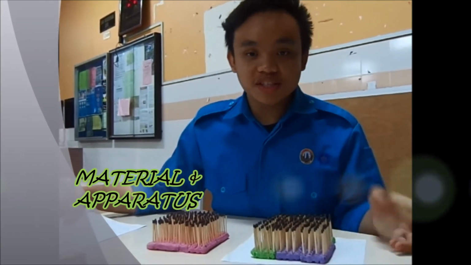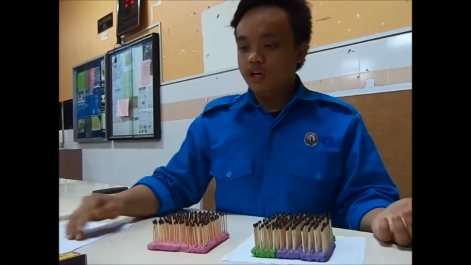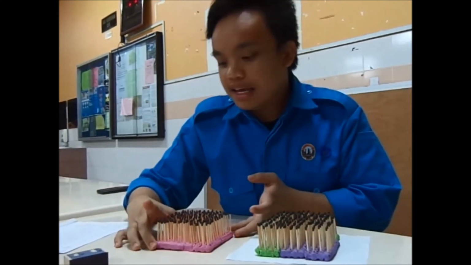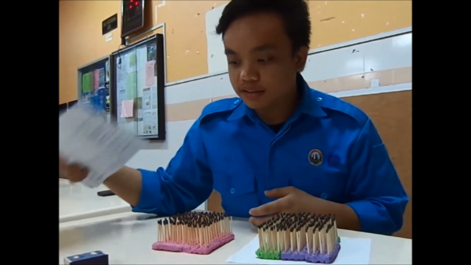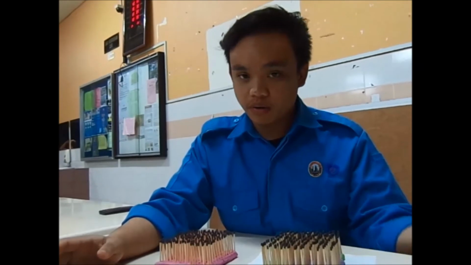Hello, it's me again. Now I'm going to introduce the materials and the apparatus that we are going to use in this experiment. First, what we have here are matches, wooden matches, a clay, and a piece of paper as a fan. So I'm going to proceed to the procedure to do the experiments.